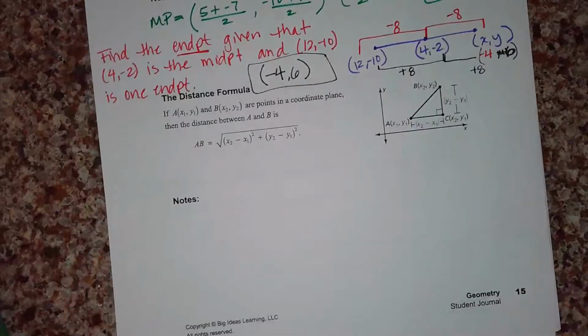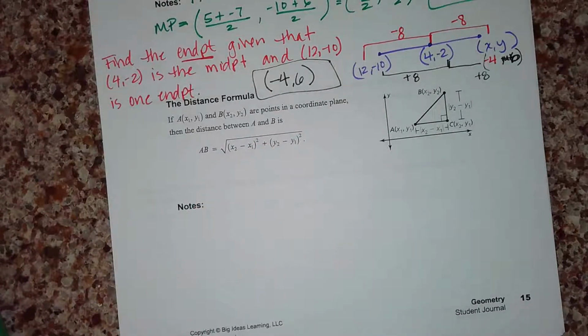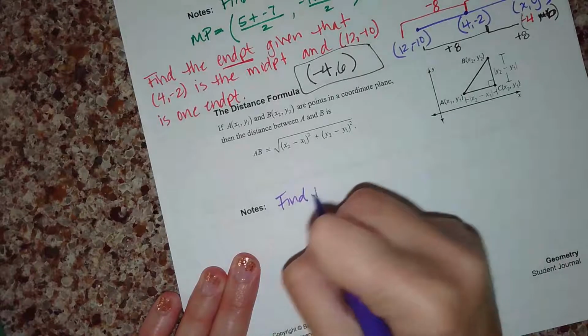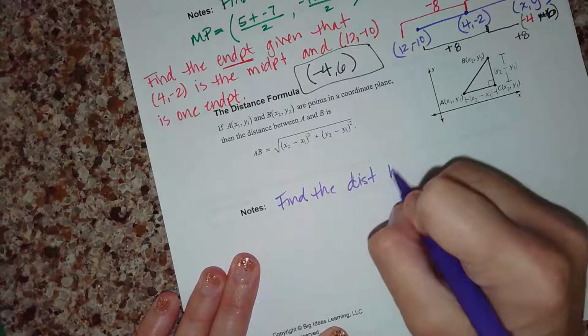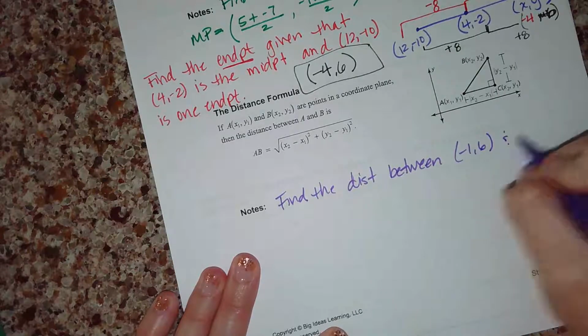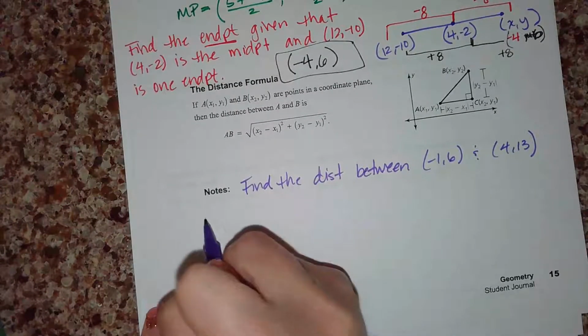All right, next, distance formula. Again, we did an investigation on the distance formula, so if you haven't done it, please make sure you do the investigation first. The distance formula is just a variation of the midpoint formula and the Pythagorean theorem. An example might say, find the distance between (-1, 6) and (4, 13). All right, so how do we do this? We plug it into our equation. So the distance between these two points.